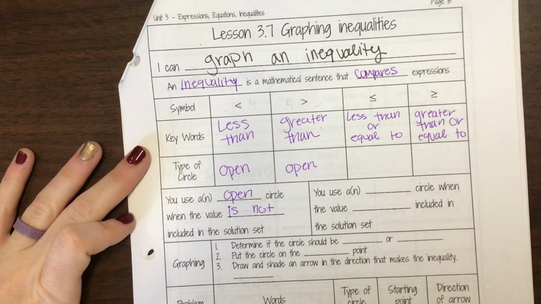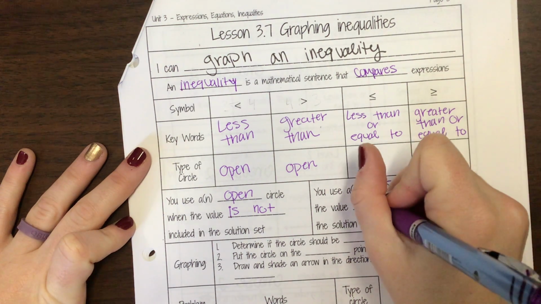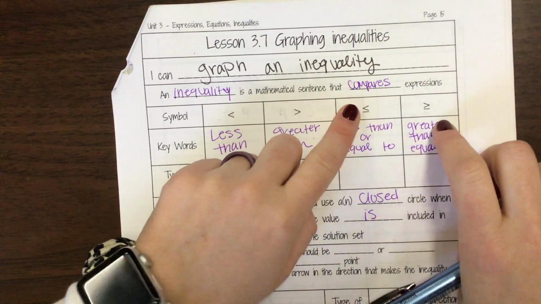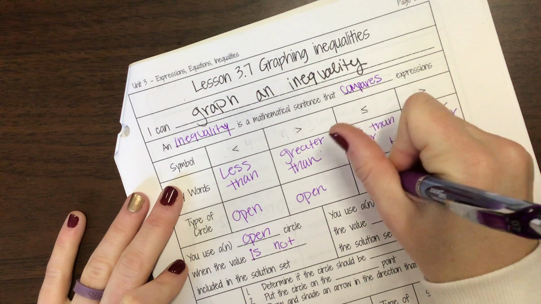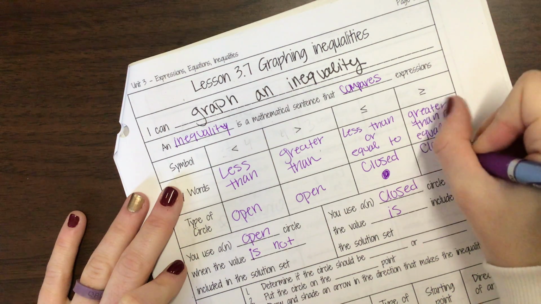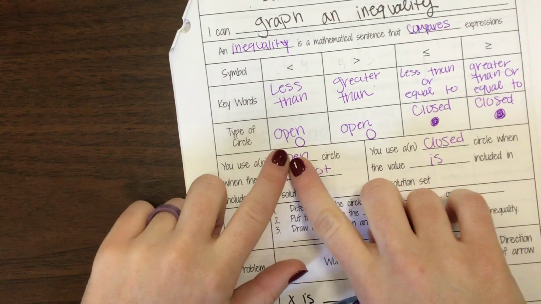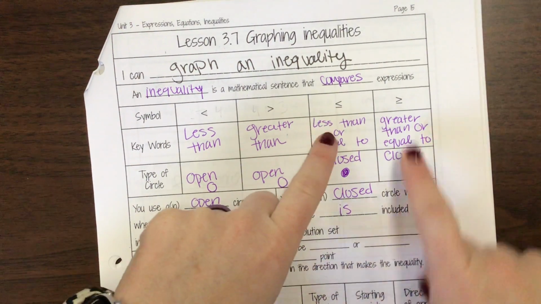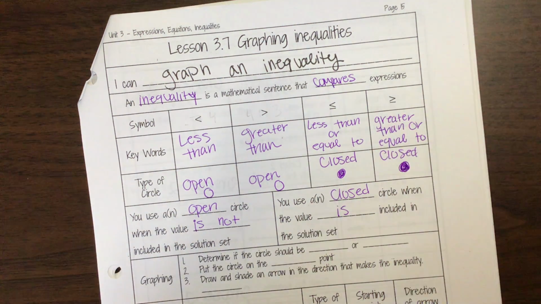So you use a filled in or a closed circle when the value is included in the solution set. So if it has an equal to part, you're going to use a filled in circle. Like this. Okay, so you're going to use an open circle on your number line if it's just less than or greater than. If there's an equal to component, you will use a filled in circle. Okay.